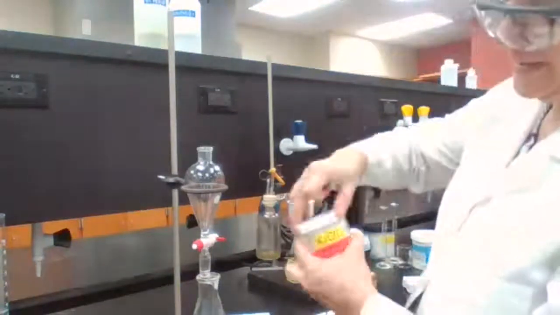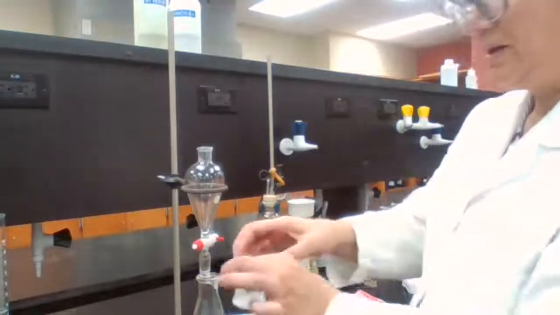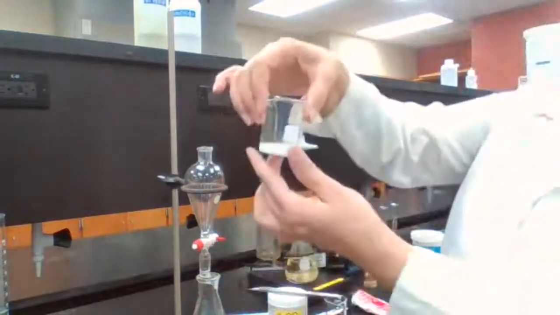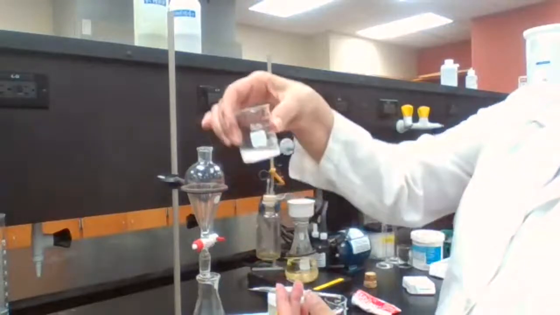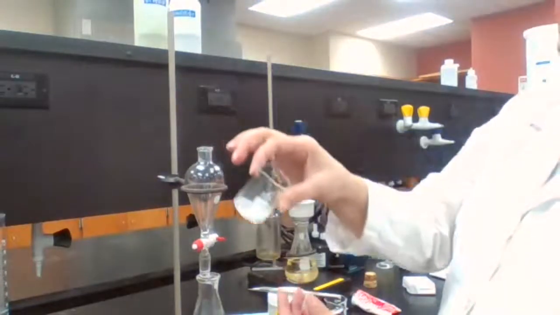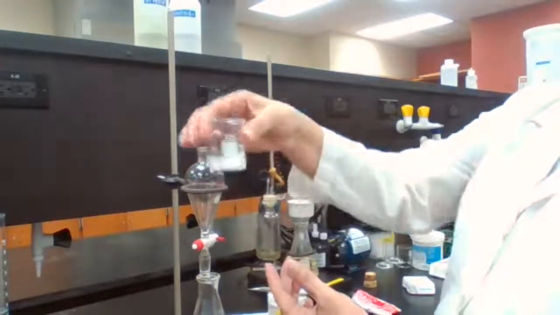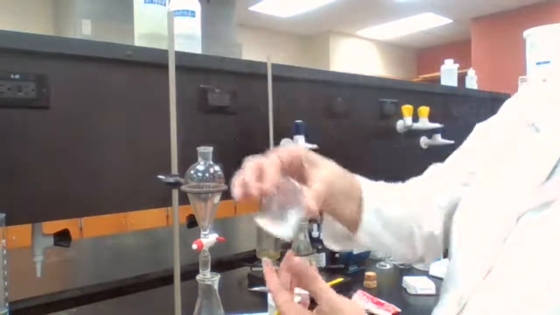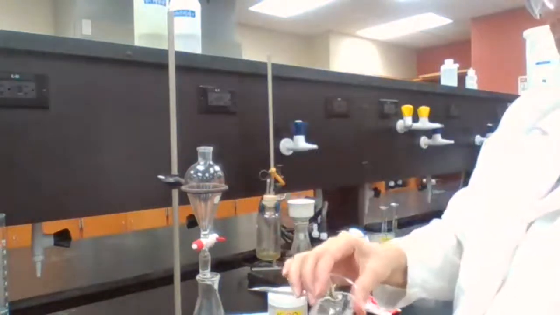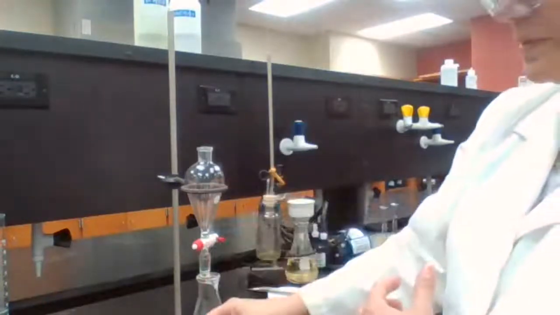Either my calcium chloride has been open and is not absorbing, or I have too much water mixed, because it took like 3 or 4 spoon spatulas. It wasn't a full spatula, but it took a lot. Okay, looks like it's enough because the calcium chloride is not clumping. I'm just going to wait until the water is absorbed.